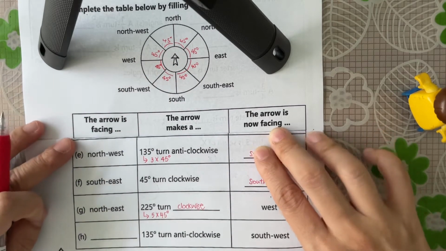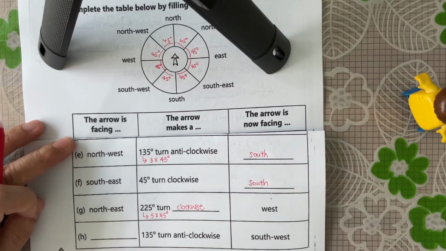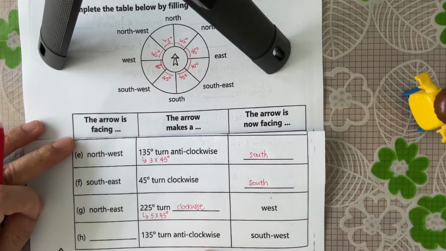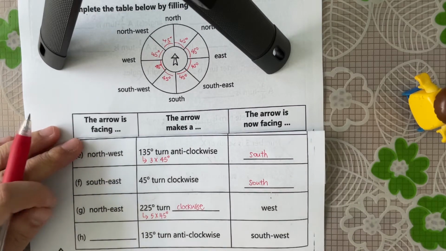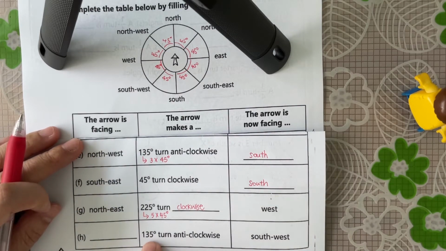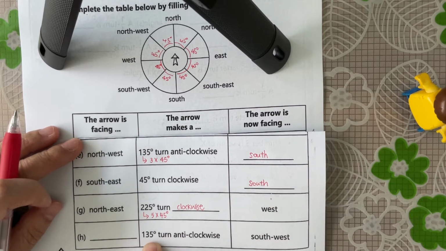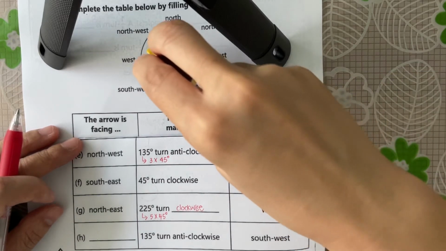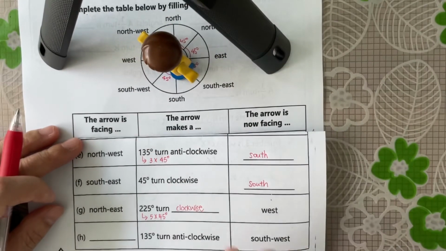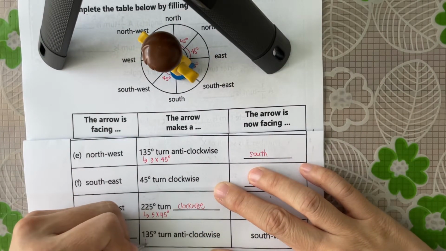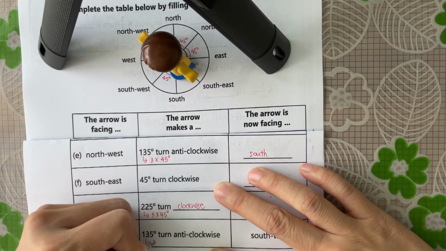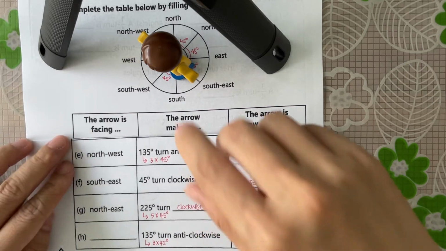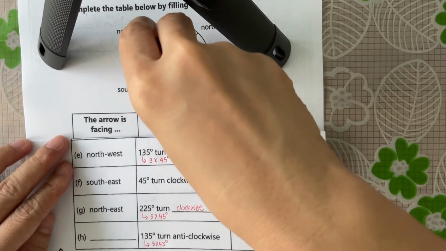Lastly, we don't know where the arrow is facing, but we know that it is at southwest after turning 135 degrees anti-clockwise. So at the end of everything, Lego Man is going to face southwest. Okay. Now let's consider 135. This is 3 times of 45 degrees. After turning anti-clockwise, he ends here.